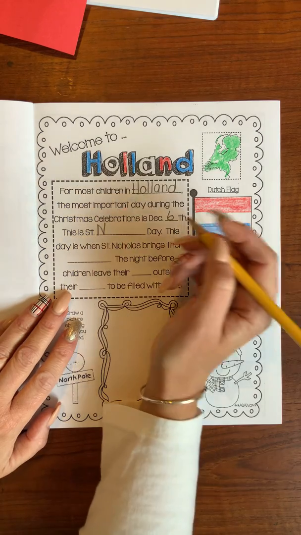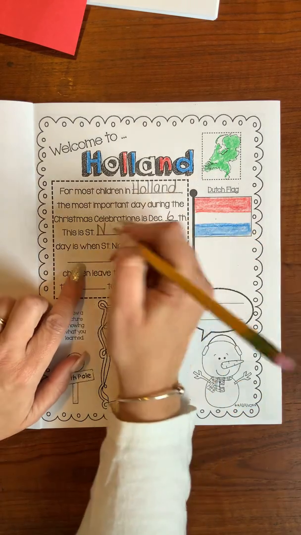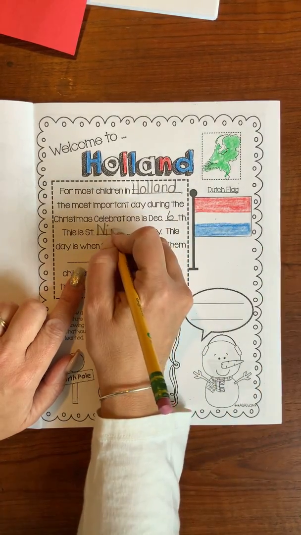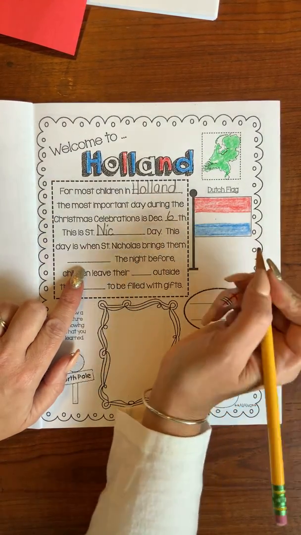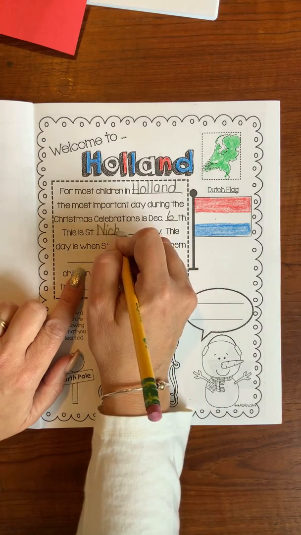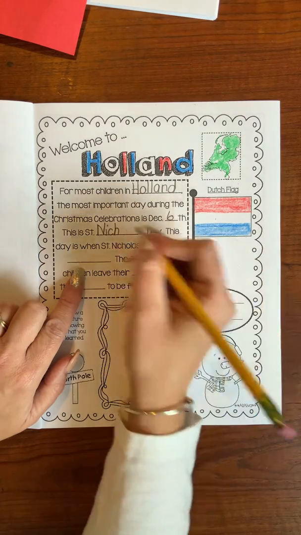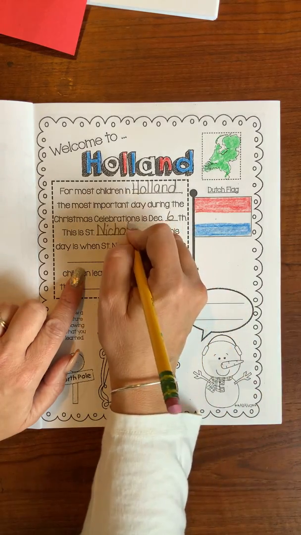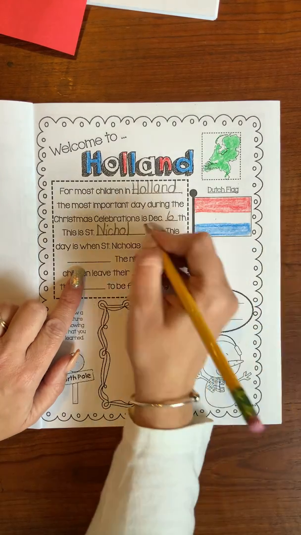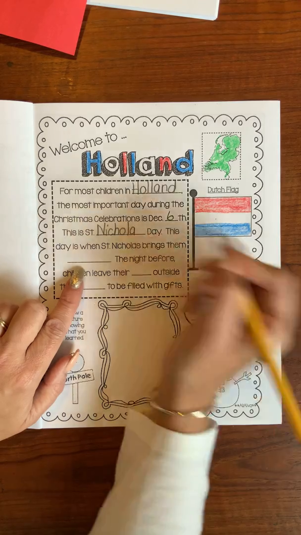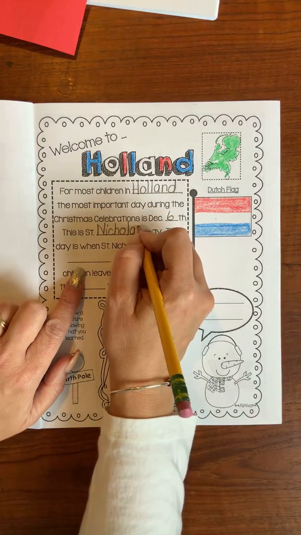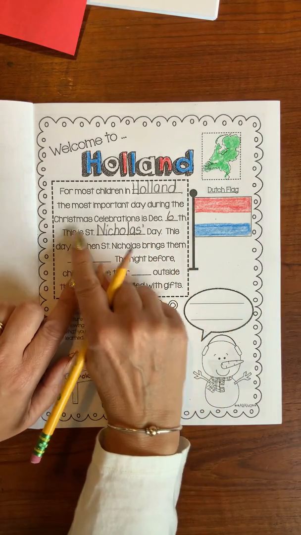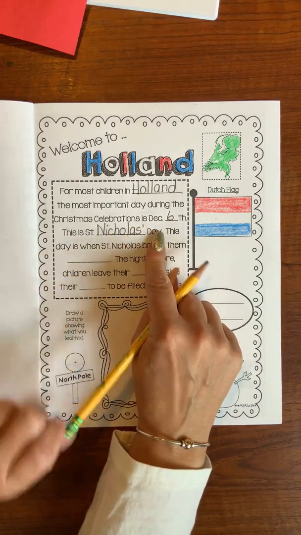We're going to make a capital N because it's a name, I, C, H, O, L, A, S. And we're going to put a little apostrophe after there because this belongs to him. This is St. Nicholas's Day.